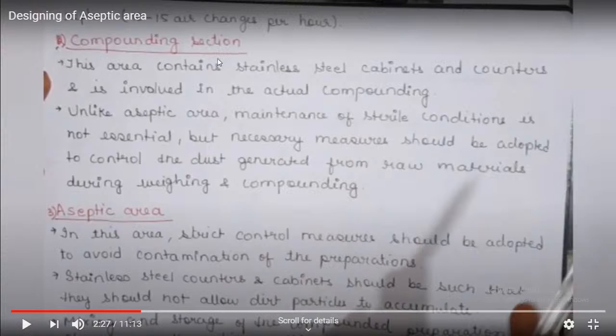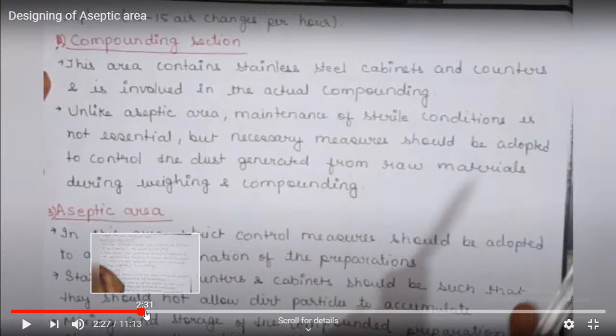Next, the compounding section. This compounding section contains stainless steel cabinets and counters. Here the actual compounding takes place. Unlike the aseptic area, which maintains sterile conditions, these are some conditions that should be maintained in the compounding section.